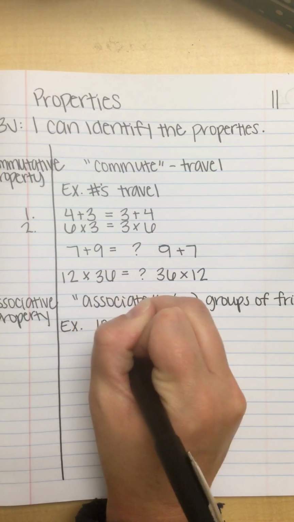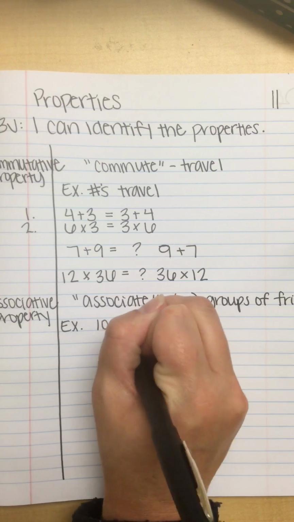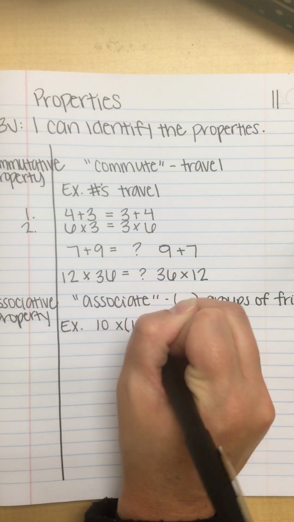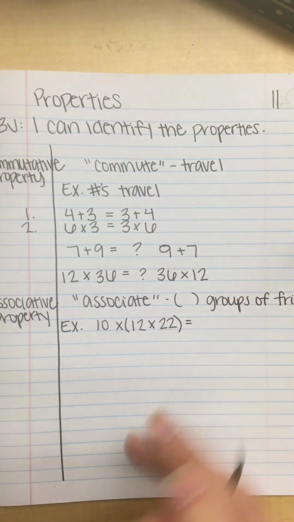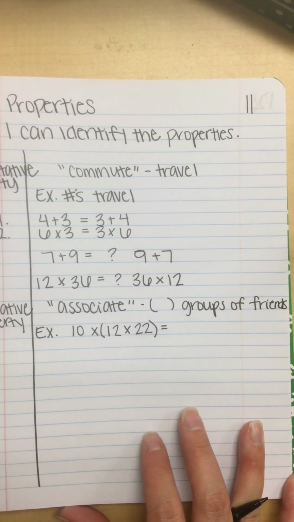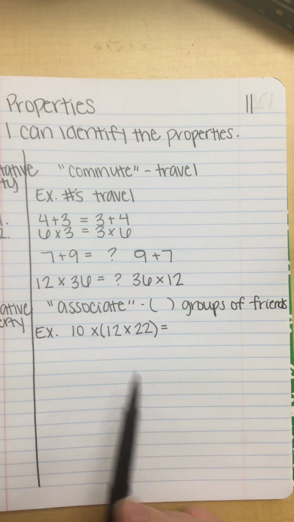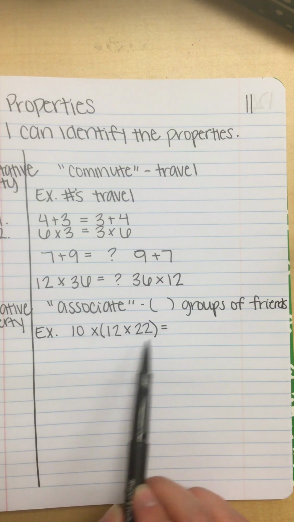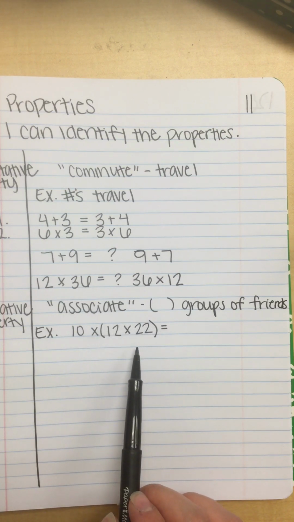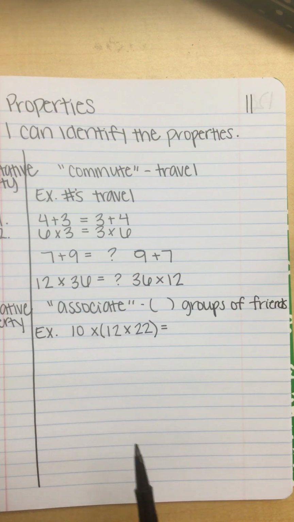If I have 10 times (12 times 22), right now my 12 and my 22 are friends. They are associating with each other. They're a group of friends because they are in the parentheses together.